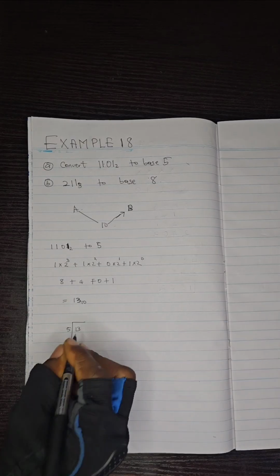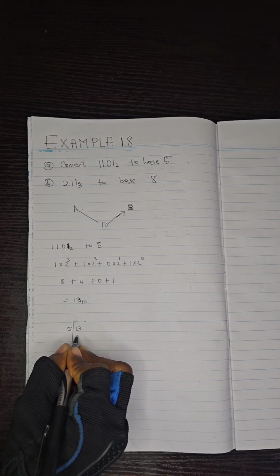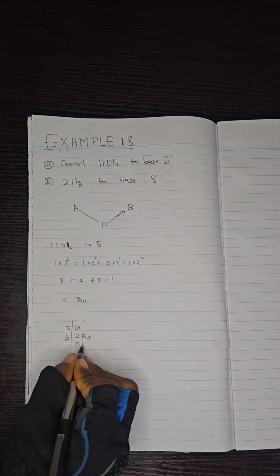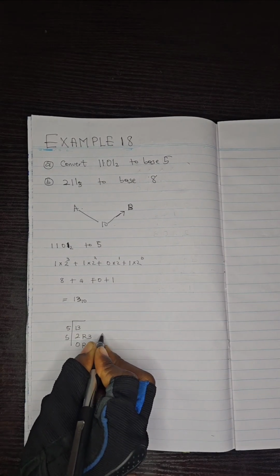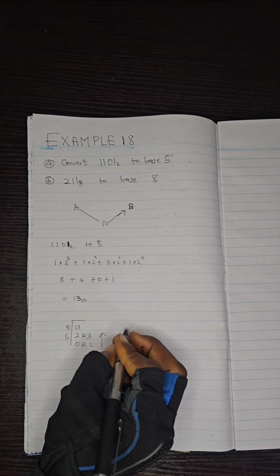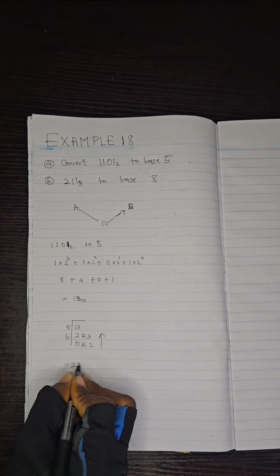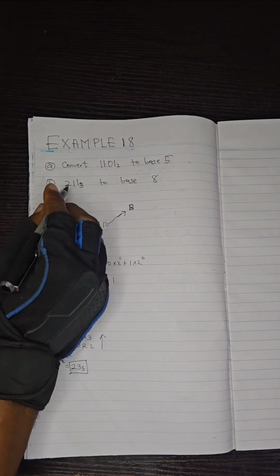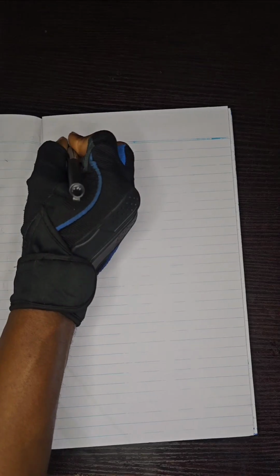13 divided by 5, you have 2, remainder 3. Carry the 2, 5 divided by 2, you have 0, remainder 2. So you take it up, and your answer will now be 23 in base 5. Now we have 211 in base 3 to base 8. Let's solve that on the next page.